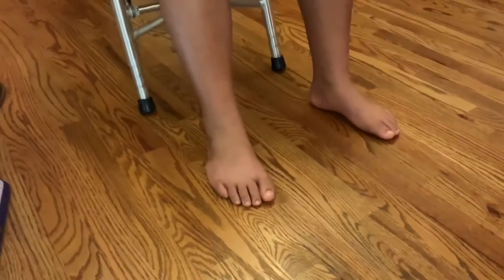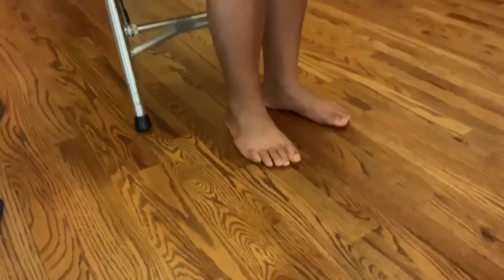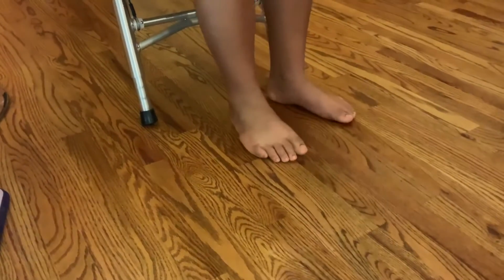To perform the rigid or supple flat feet test, first I'm going to observe the patient with their feet flat while sitting down. I'm now going to have you stand up for me with your feet flat. Okay, you go ahead and take a seat for me.